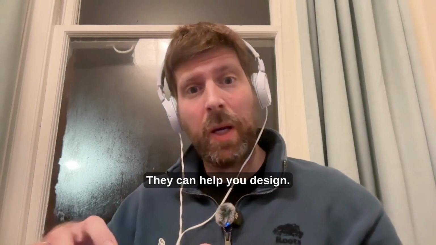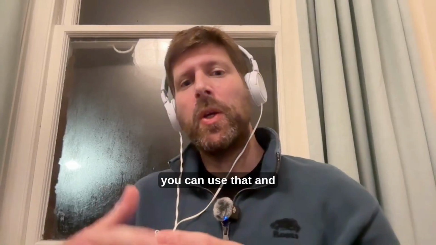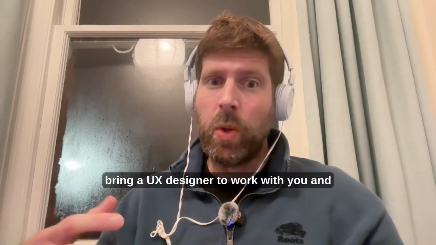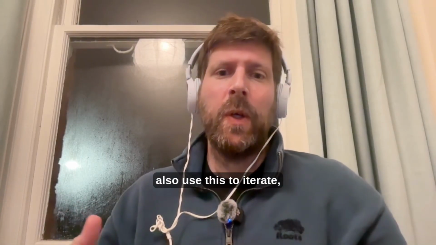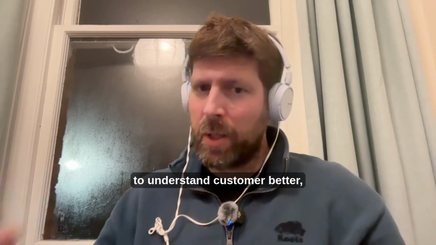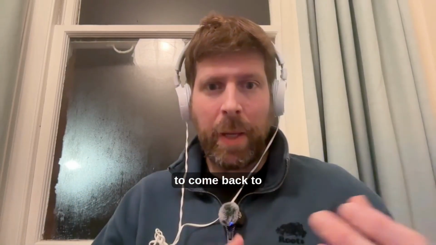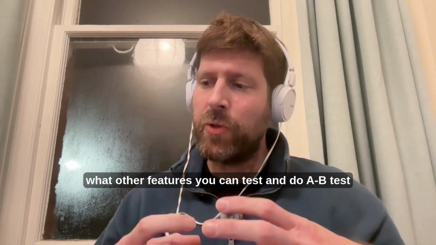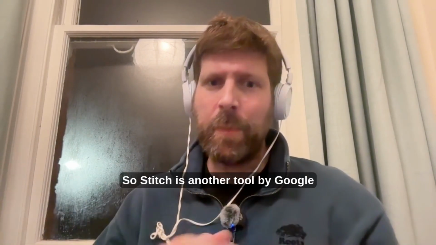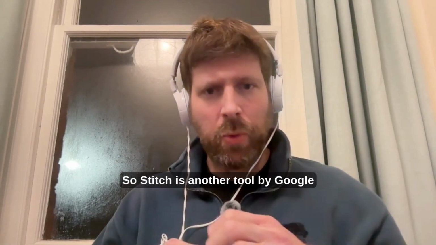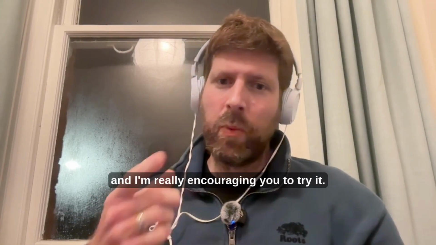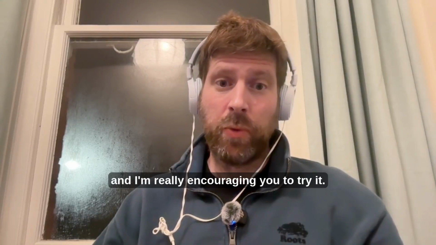and as you scale, you can bring a UX designer to work with you and also use this to iterate, to understand customers better, and to think about what other features you can test and A/B test. So Stitch is another tool by Google Labs that is available for any founder, and I'm really encouraging you to try it.